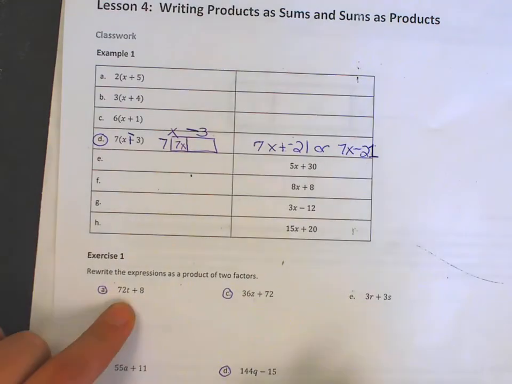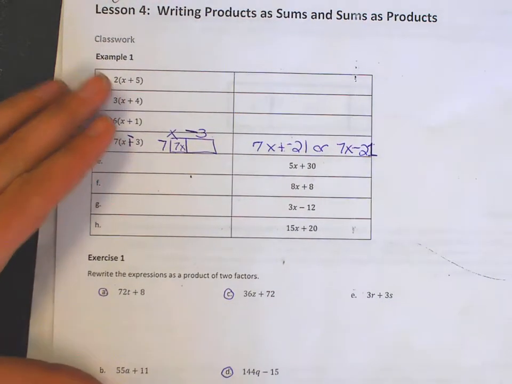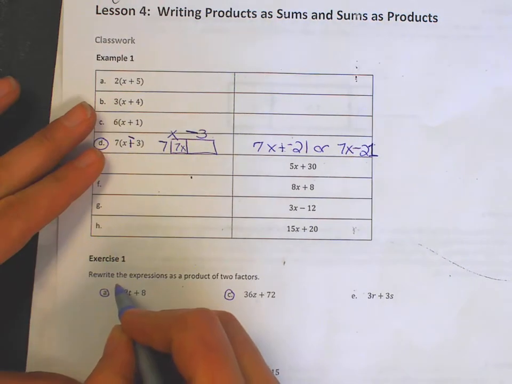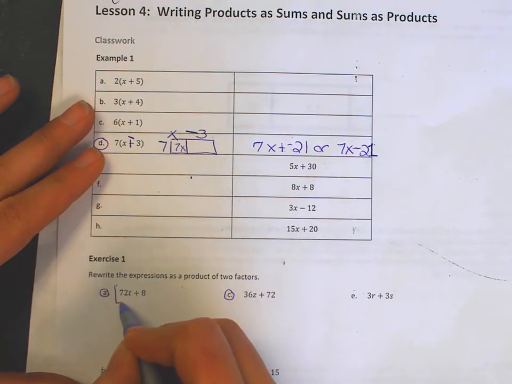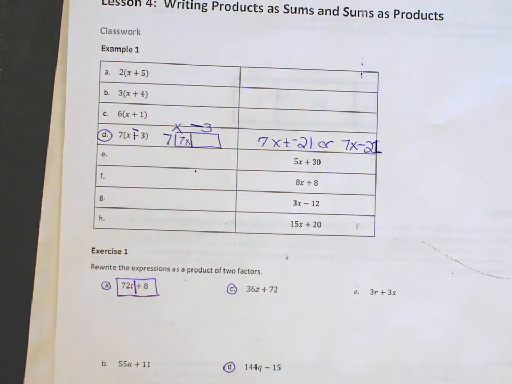Here's the product. Let's go backwards. So you know what I'm going to do is, this is the product or the area. I'm going to stick it inside the box. I have a 72t and a positive 8 as my two terms. And then I ask myself, what is the biggest number or letter term that goes into 72t and 8?